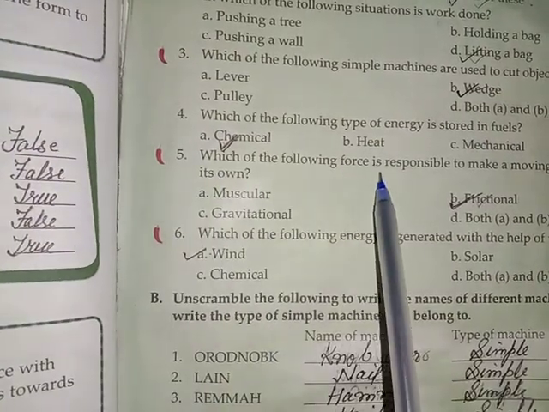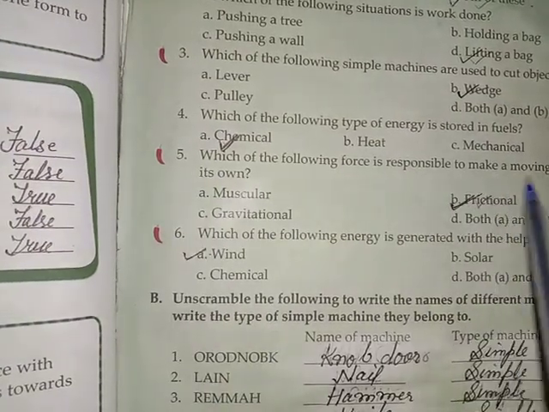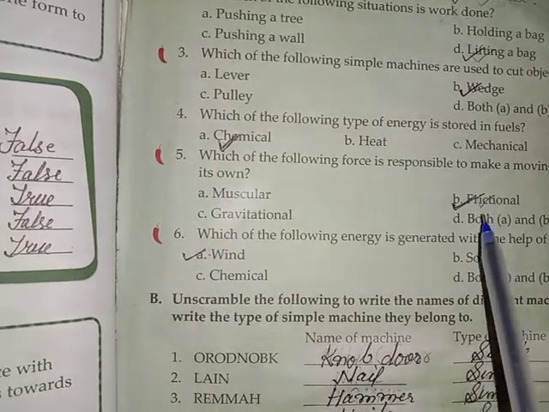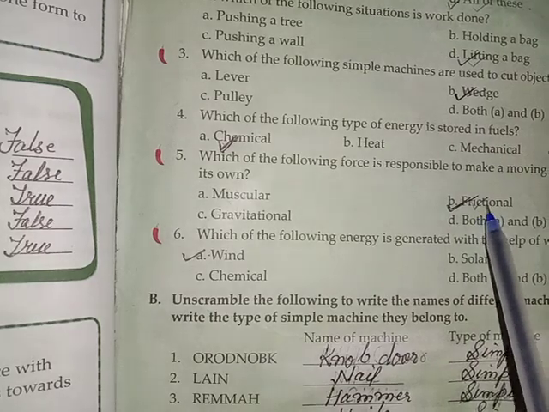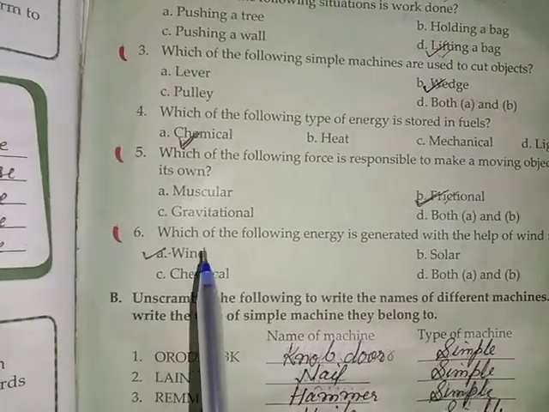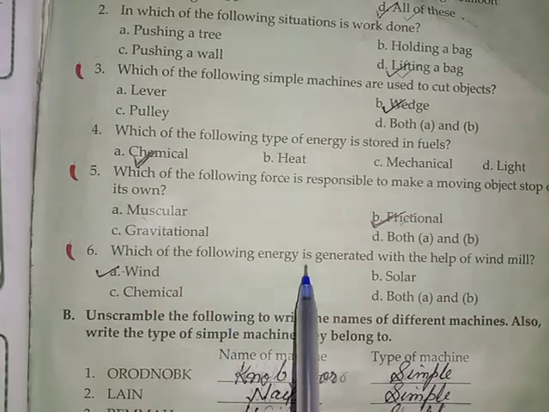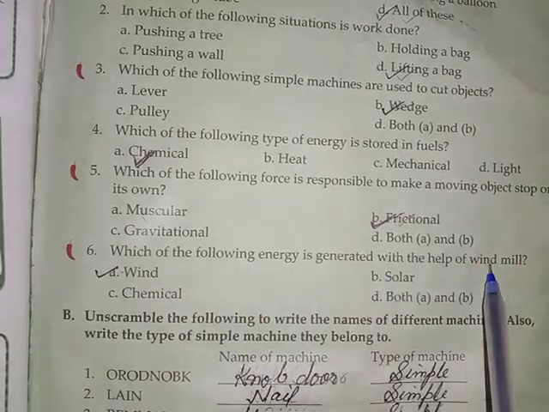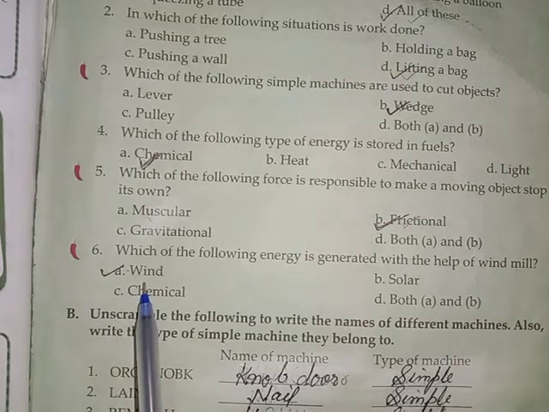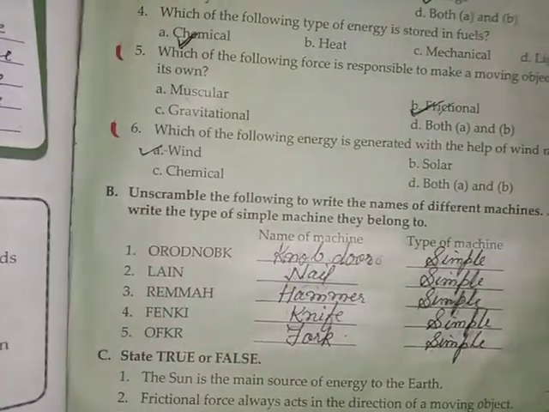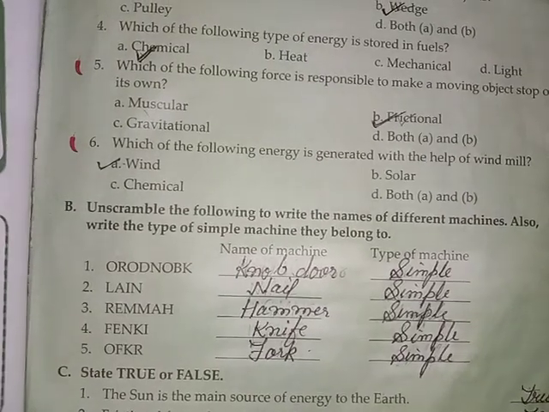Which of the following forces is responsible to make a moving object stop on its own? Frictional. Six. Which of the following energy is generated with the help of a windmill? Wind.